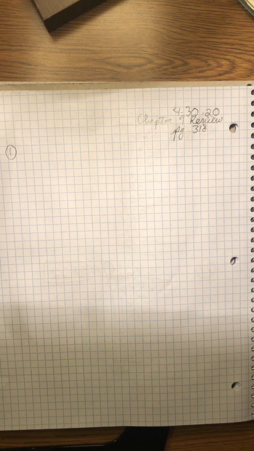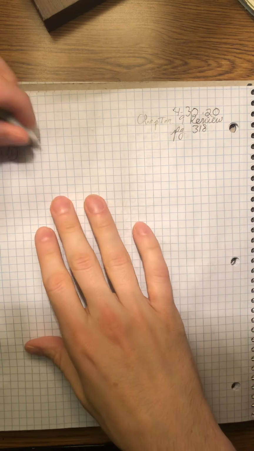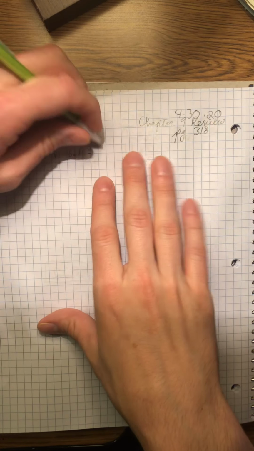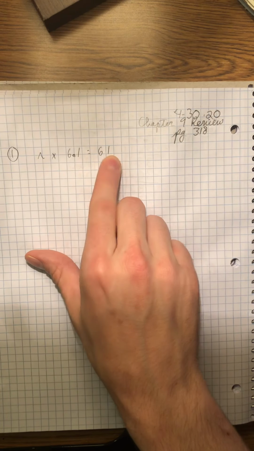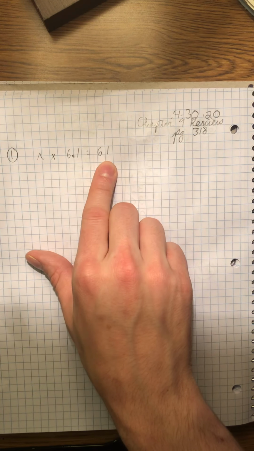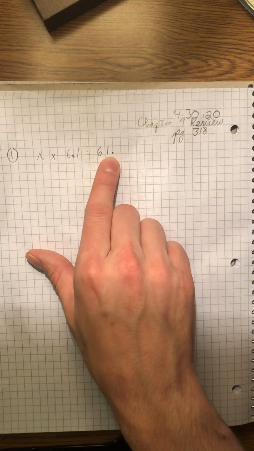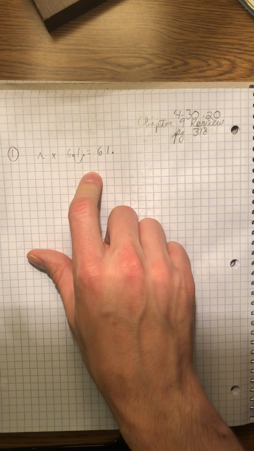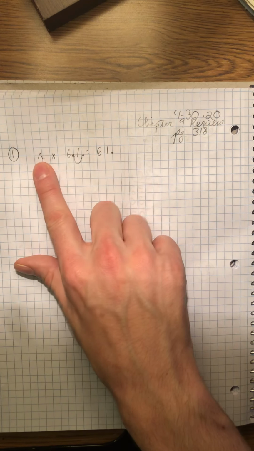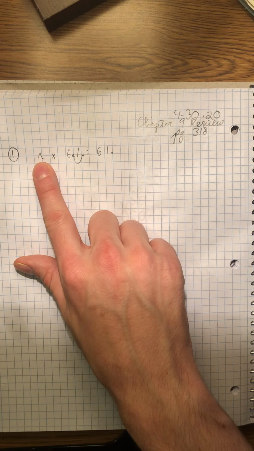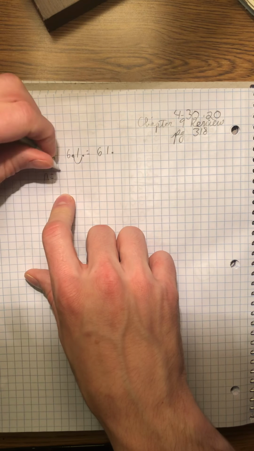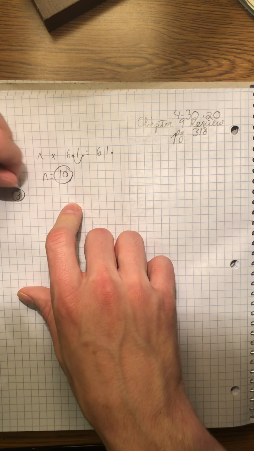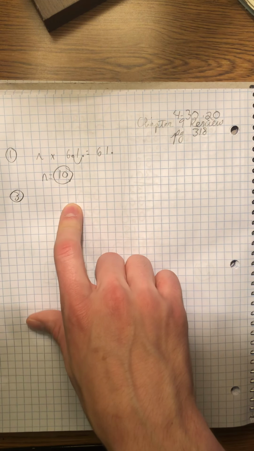rules for multiplying or dividing by 10, 100, or 1,000. So 1 is n times 6.1 equals 61. For us to get from here to here, you know, the decimal is here in the answer. The decimal moved once to the right, and it got bigger. Okay, if it moved once to the right, n must have 1 zero, so n must equal 10.